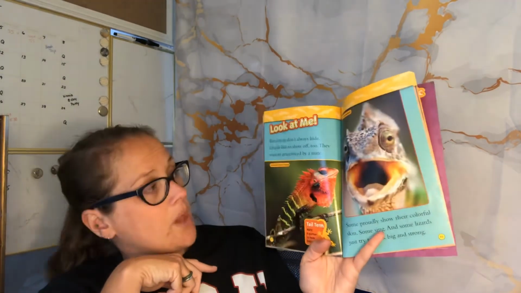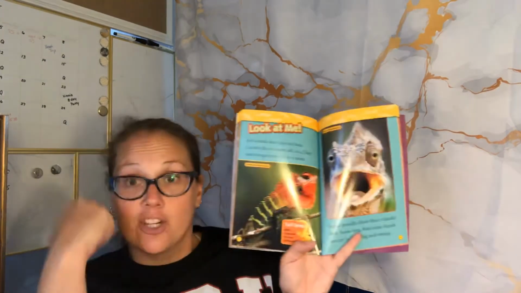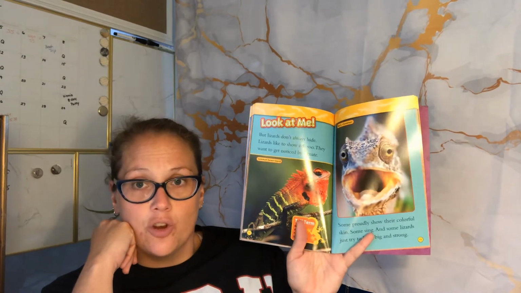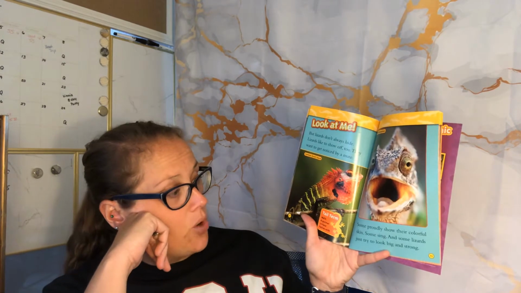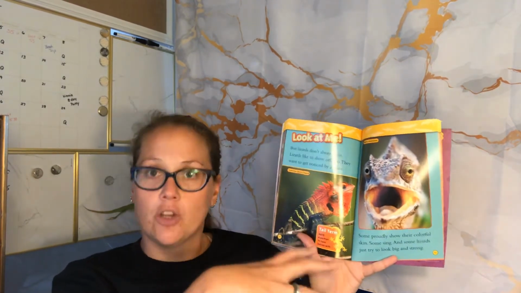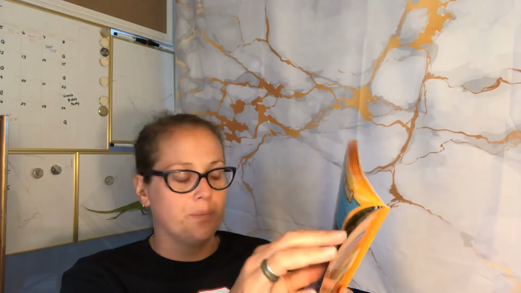It's beautiful. We know some chameleons can change colors based on what they're behind so that they can blend into their background. They can camouflage. Some proudly show off their colorful skin. Some sing. Some lizards just try to look big and strong. So with all of these ways that they can change, they might look really big, they might puff up their neck, they might sing a beautiful song. All of these different changes that they can do, that's how they attract a mate in the lizard world.